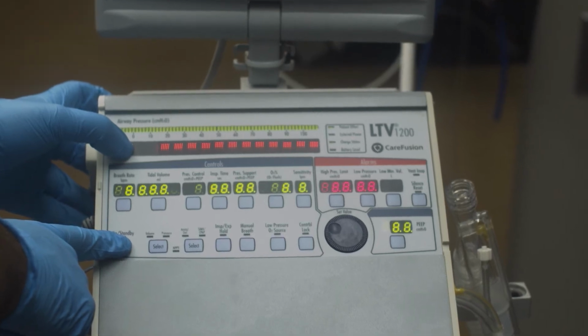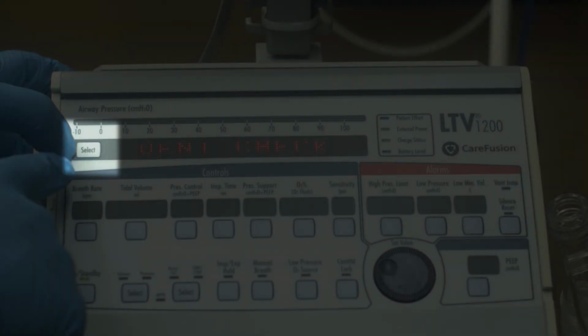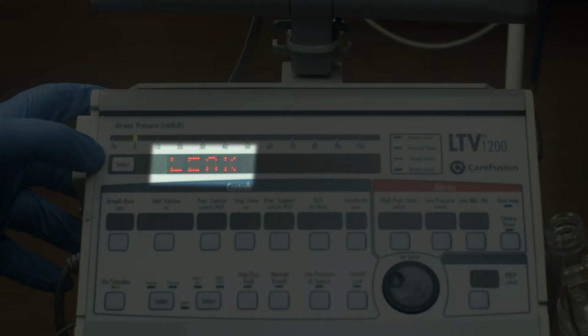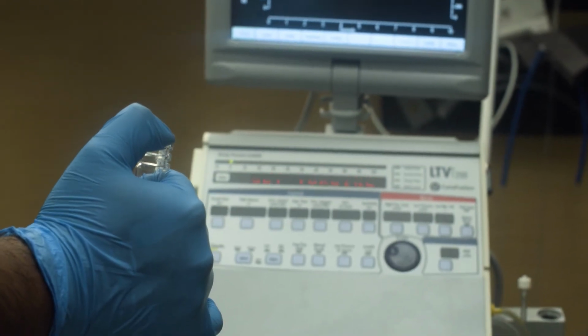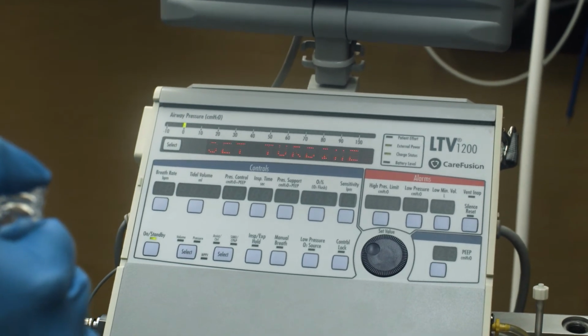The machine will beep. Please take note of the silence button off to the right of the panel, which will be invaluable. Keep pressing select until the screen shows the word leak. Occlude the open end of the main tubing and press select one more time. This will start the test, which takes roughly 20 seconds.